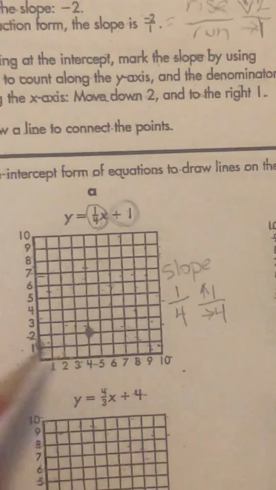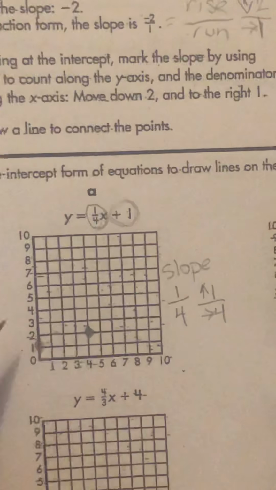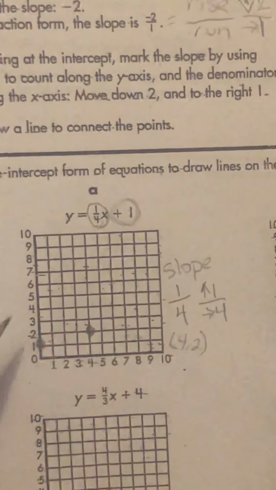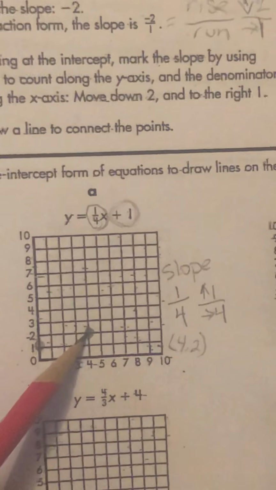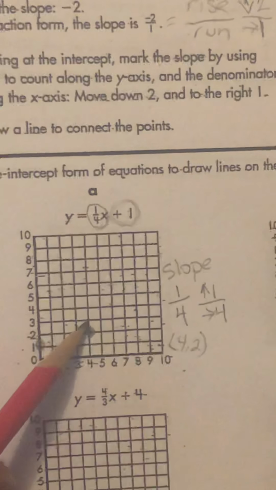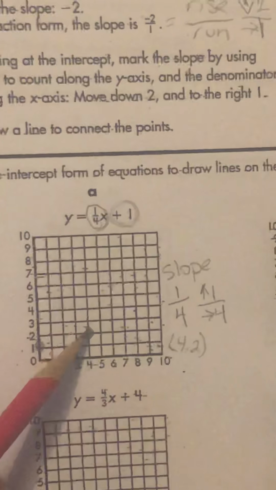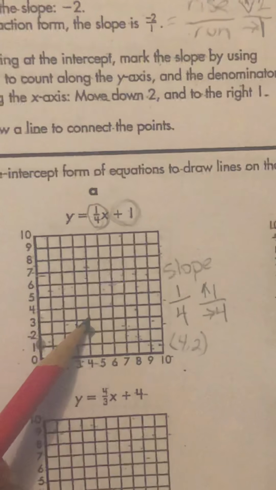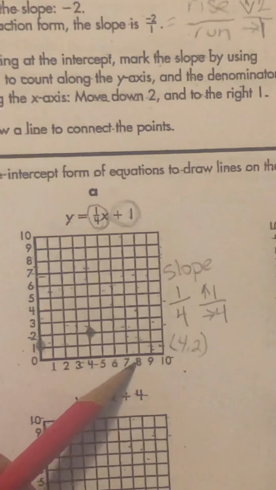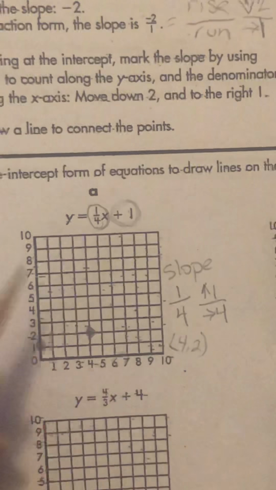So if this point is 4, 2, and my y values have to increase by 1, that 2 now becomes a 3. I count up 1, 2 becomes 3, and over 4. If I'm at 4 and I have to count over 4, then my x values are going to become 8.